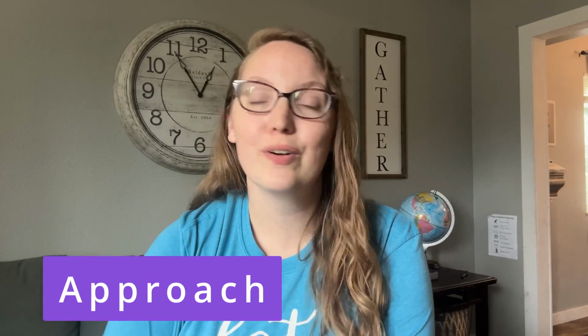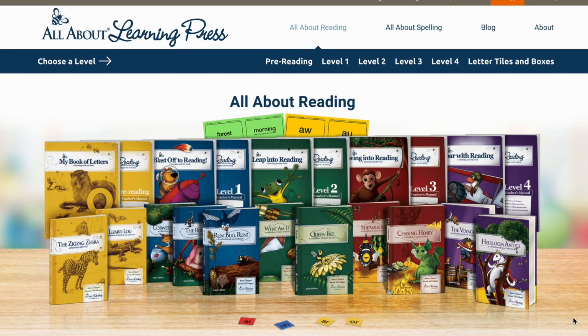But what about their approach? How do they approach the different reading styles or reading curriculums? All About Reading is a traditional Orton Gillingham based method. This one is really going to help your kids decode the words that they learn to read. It actually teaches from the very beginning that there are very, very few sight words out there that are truly sight words. They're oftentimes just words that we haven't learned the rules for yet.